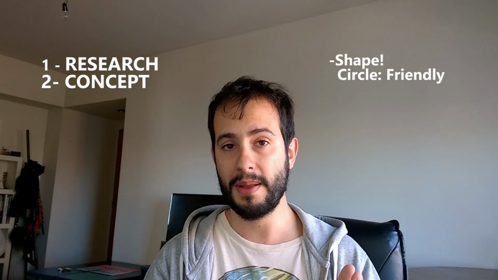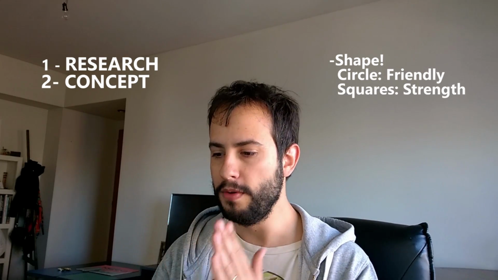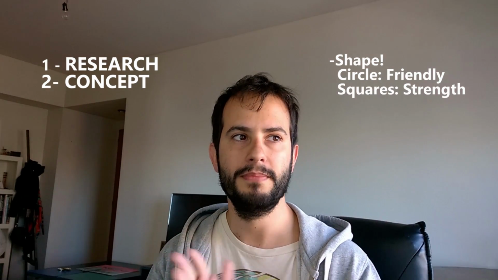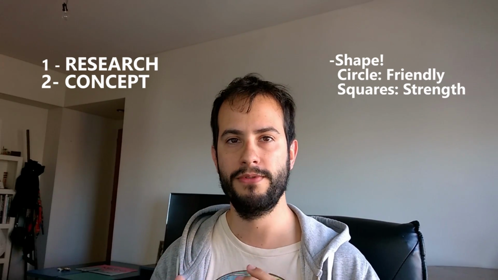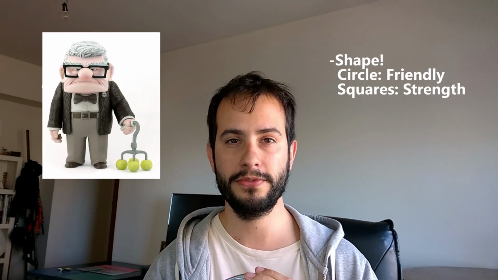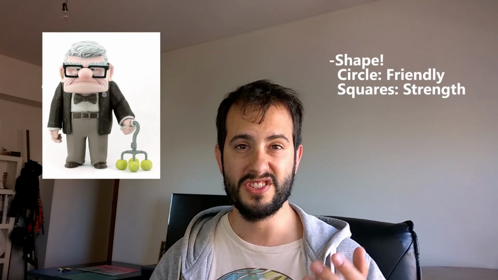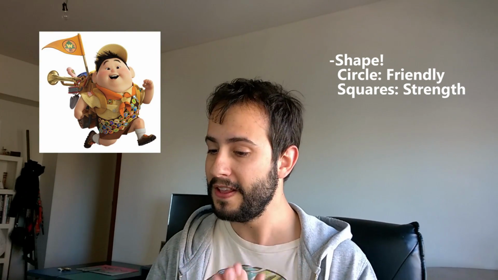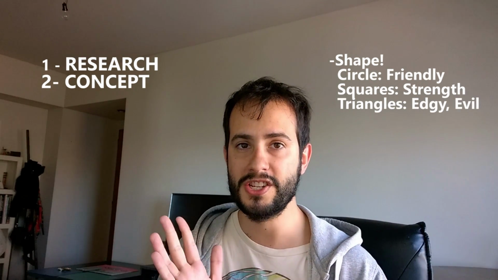If you're going to be thinking about squares, you're going to be thinking about stability or maybe strength. Maybe think about someone that is not ready for change. Think about Carl Fredrickson from Up, you know, the main character, the old guy. He's just designed with a lot of squares, and his companion, the kid, is all designed with circles. You know, it fits. And then finally, if you're going to think about triangles, triangles are pointy and sharp.